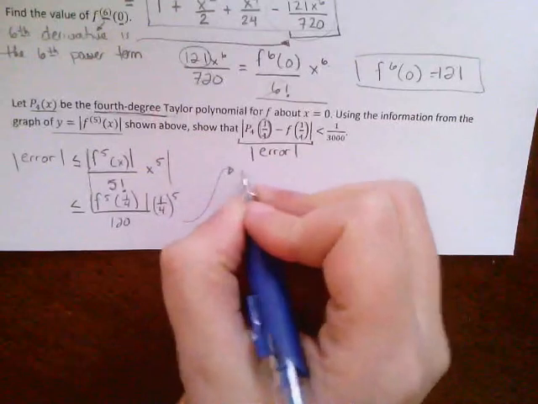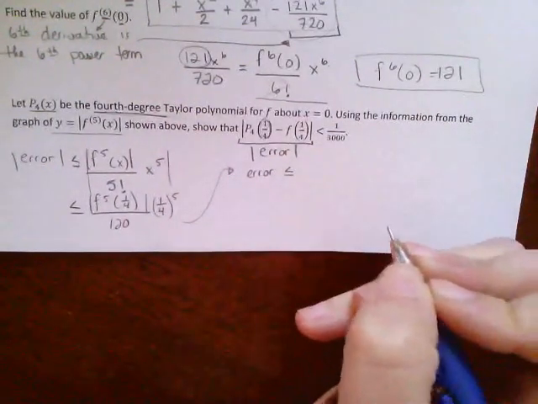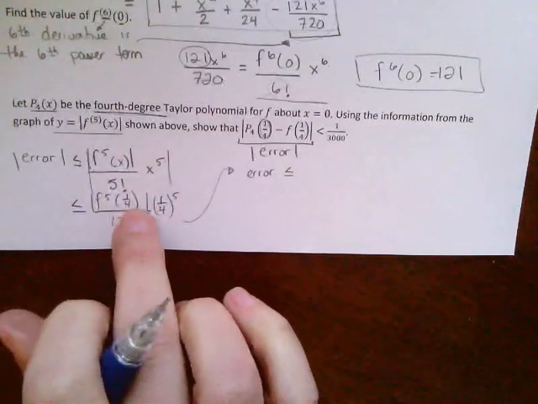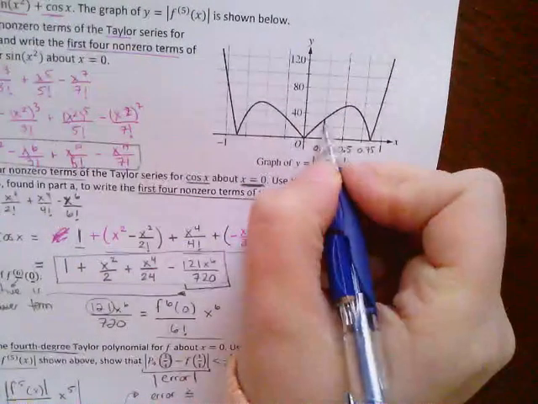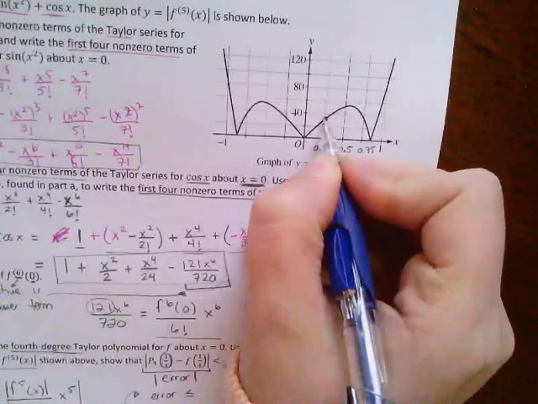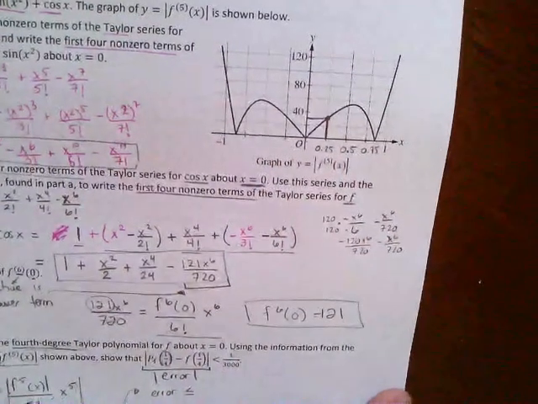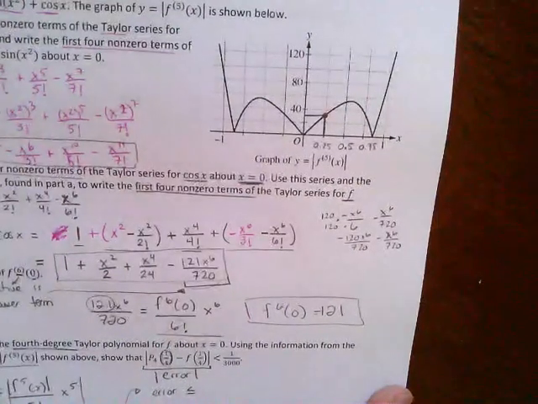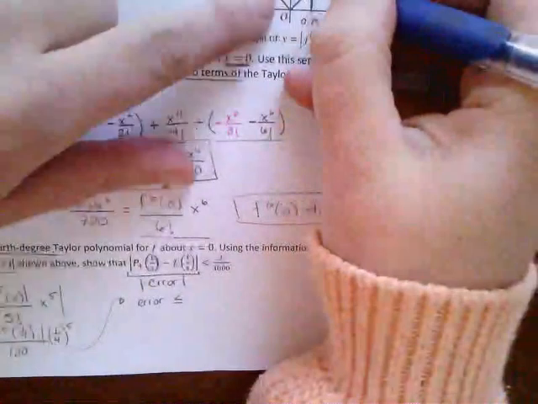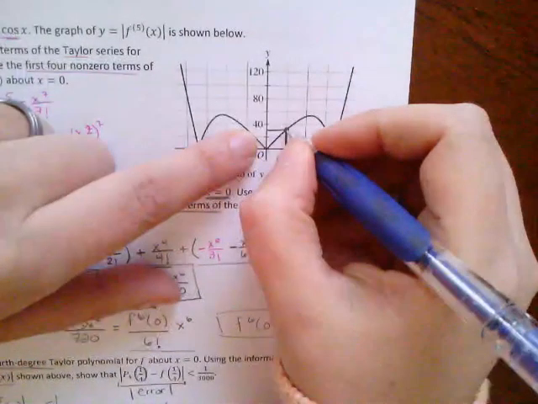So just moving here, our error is going to be less than or equal to, so what is f5 at the fourth? Knowing that they gave us the graph right here, so here's the quarter. Let's read the graph here, okay?